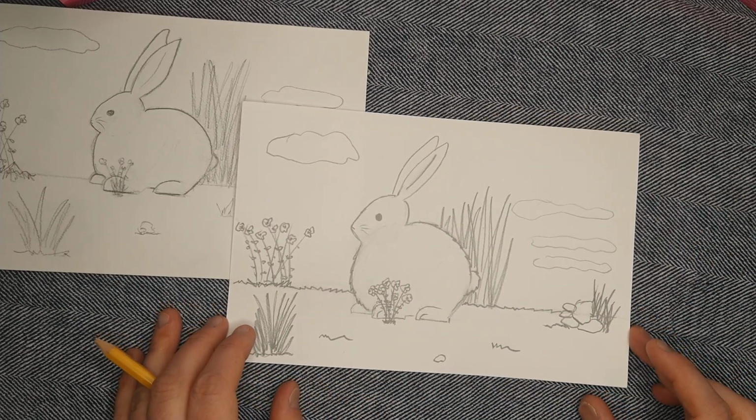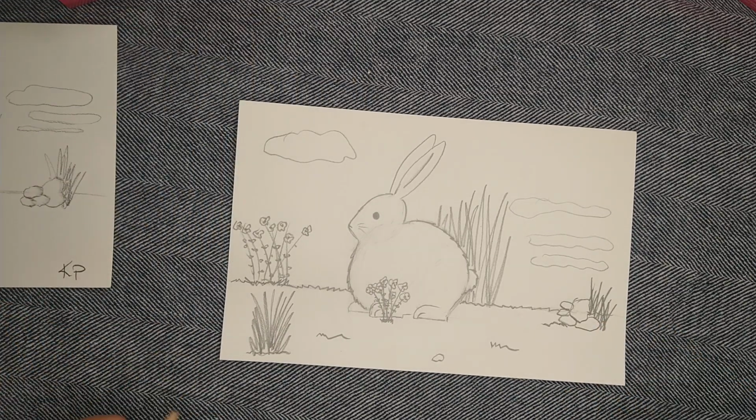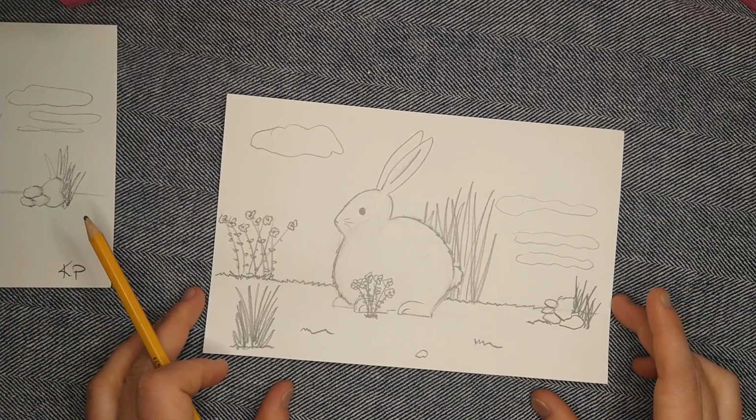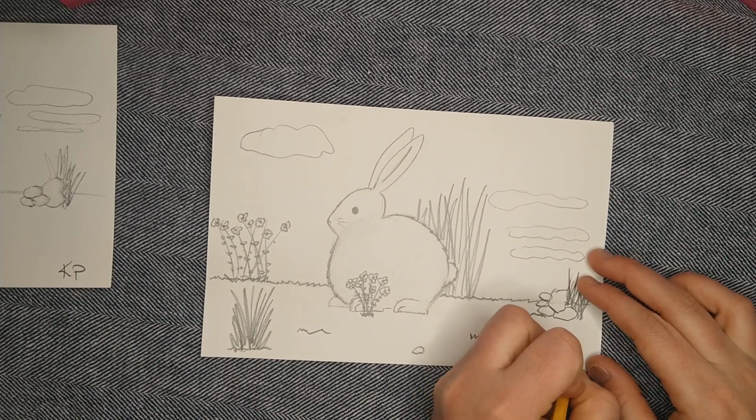So now you can add anything else you like. You are welcome to color it in with colored pencil. You can use watercolor. Go ahead and write your initials here.